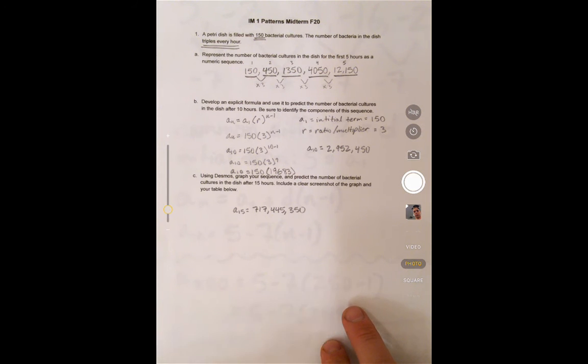What your teacher is going to show you now, they're going to press pause in just a second, is they are going to put the formula in and show you how you would determine what the bacterial culture amount is after 15 hours. Again, doing that with Desmos and then taking a screenshot. Okay. That amount comes out to 717,445,350. It's large, lots of bacteria. Okay. Now, on to number 2.